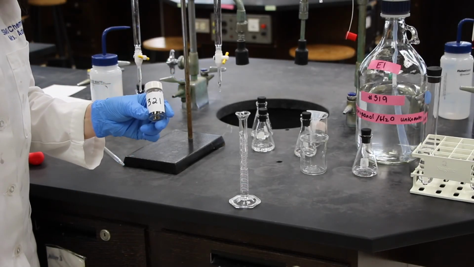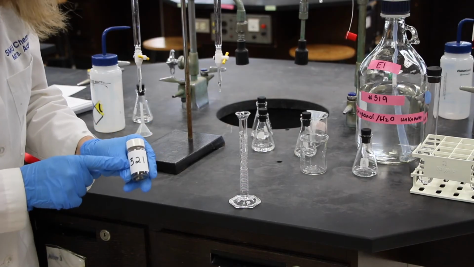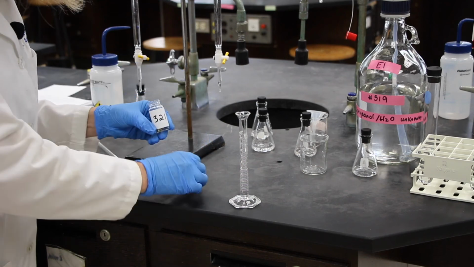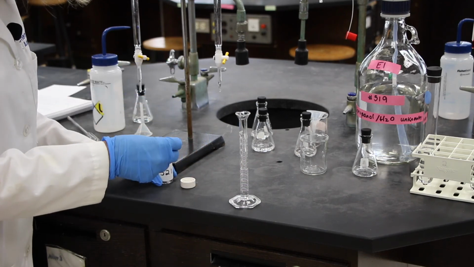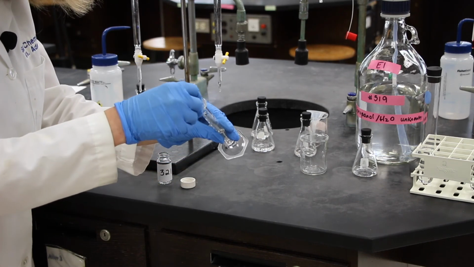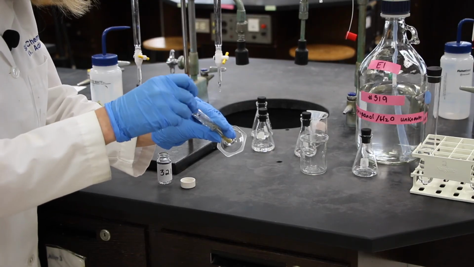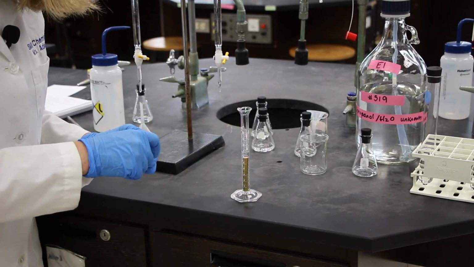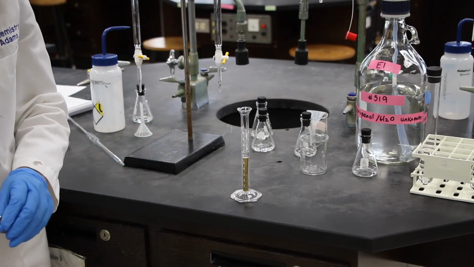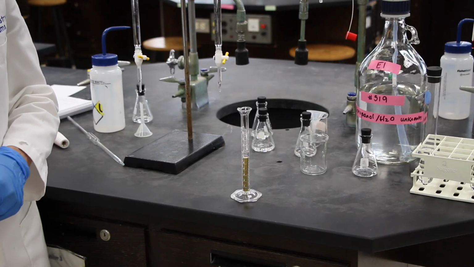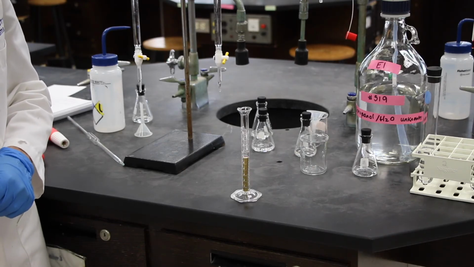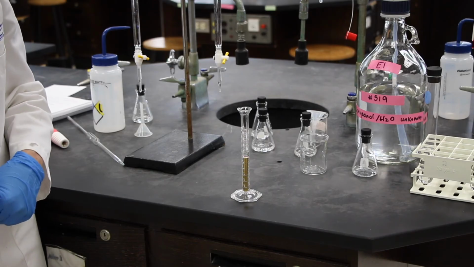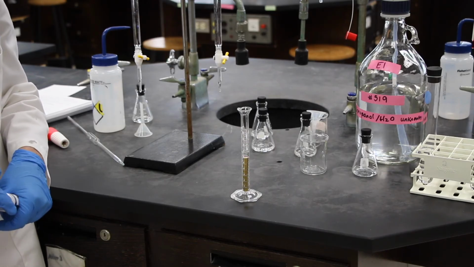Now we're going to add all our solid, and please make note of the unknown number, to the graduated cylinder. And we can now read the final volume. From this, you can calculate the density of the solid and determine what the identity of the solid is. Compare your density to the table in the lab manual to determine this.